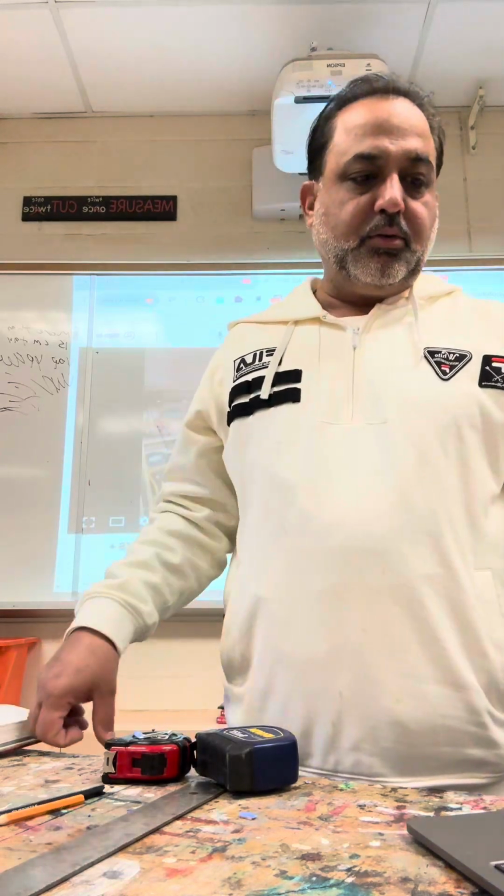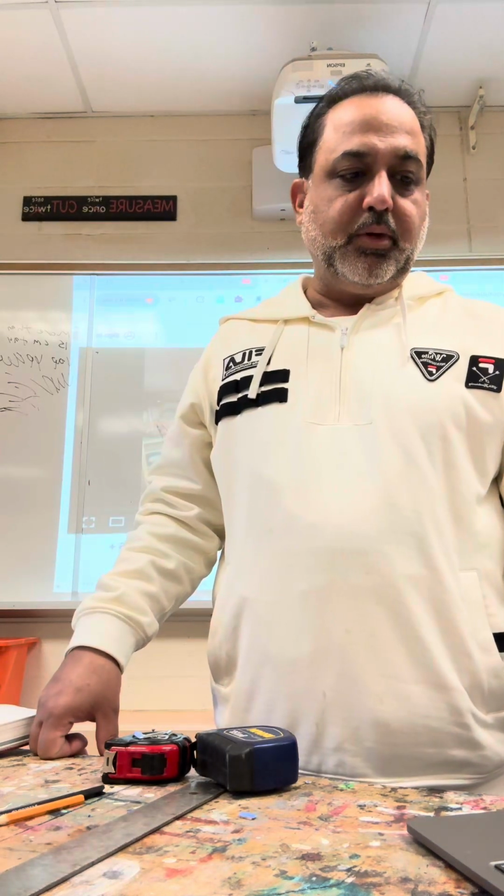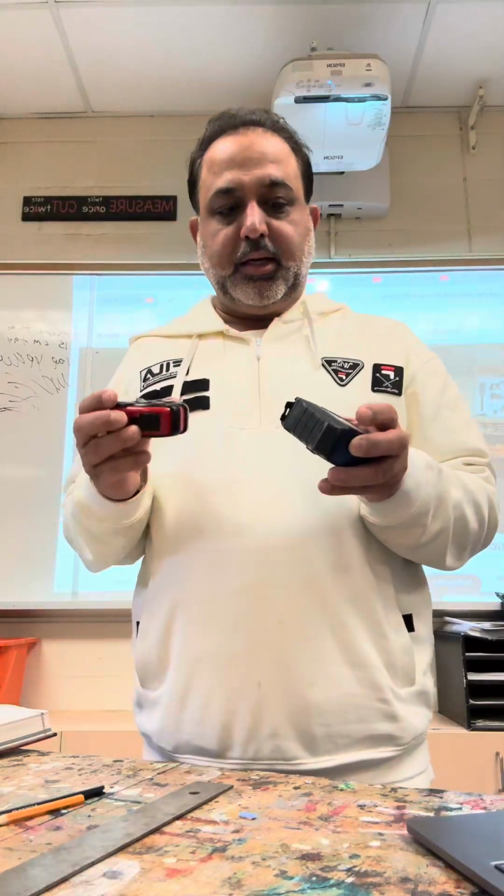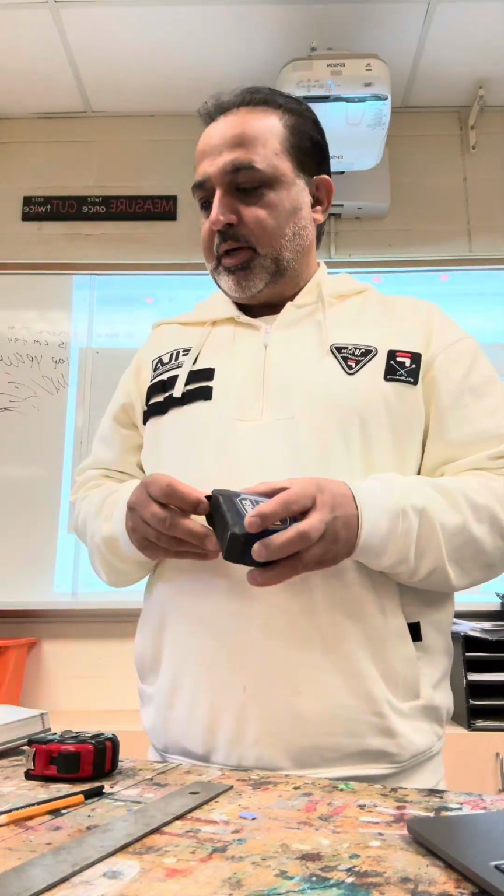So for this purpose, first of all we have the introduction of the different tools. First, we start with a demonstration of the proper use of the tape measure. We have different tapes and different measurements on the tapes that we have to explain, and also explain the common errors in measurement, and then complete a measurement challenge with the students.